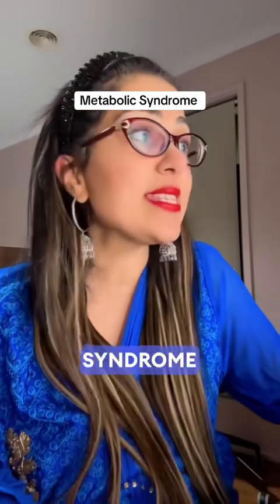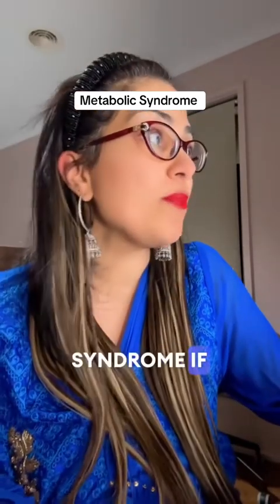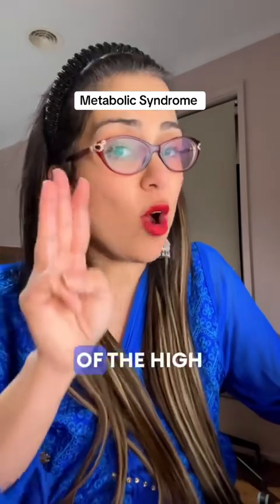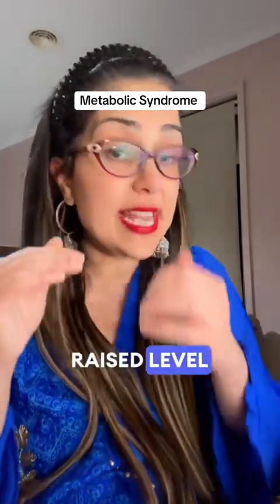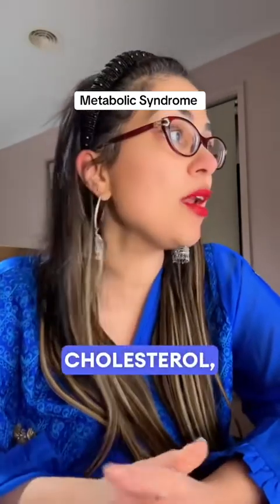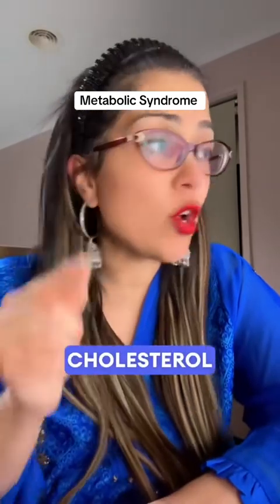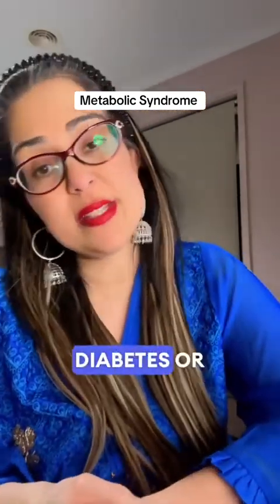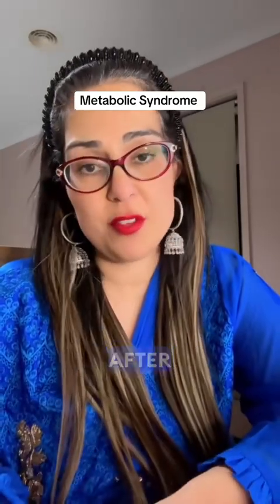How is metabolic syndrome diagnosed? A person may be diagnosed with metabolic syndrome if they have at least 3 of the following: high waist circumference, raised level of triglycerides, which is one of the bad forms of cholesterol, high blood pressure, low levels of good cholesterol, and type 2 diabetes or insulin resistance, or increased blood sugar after fasting.